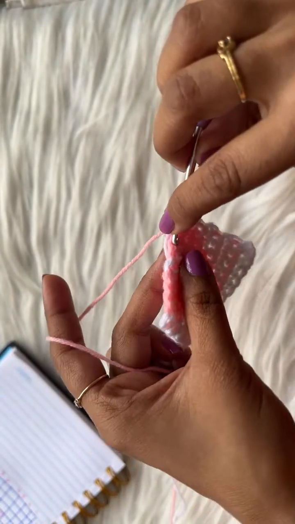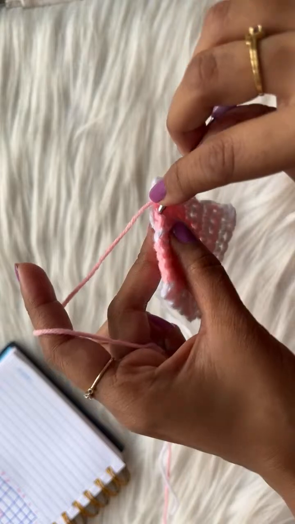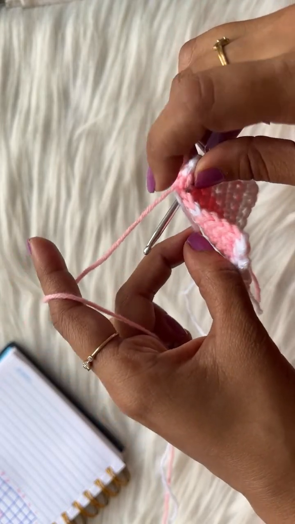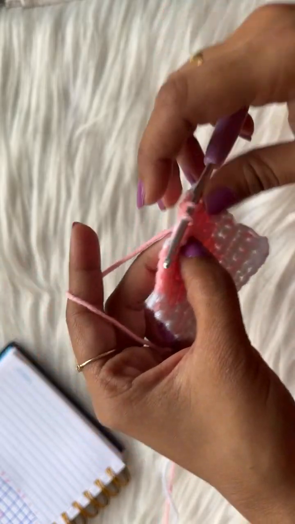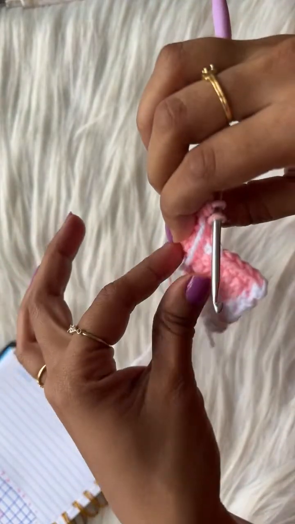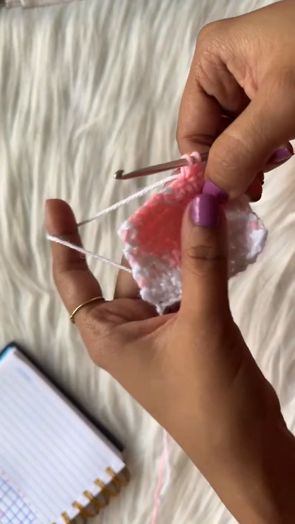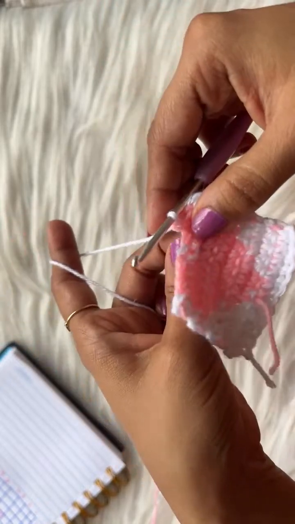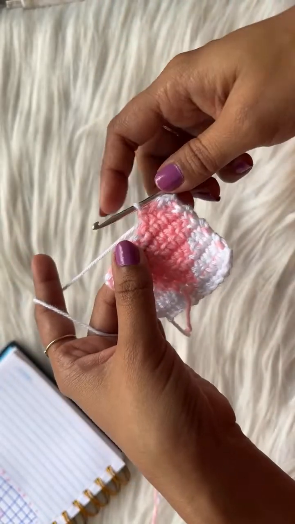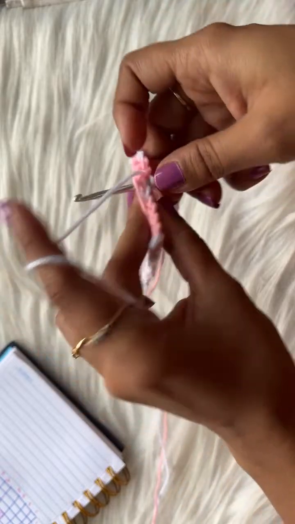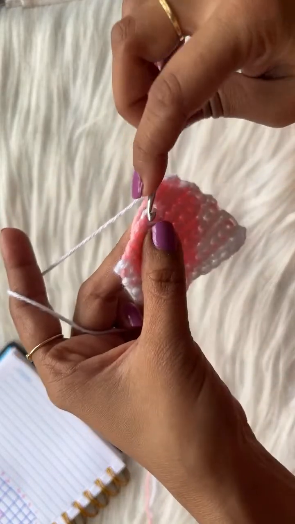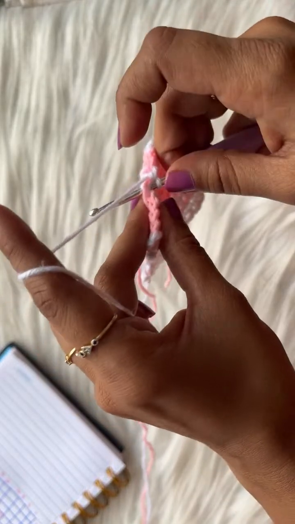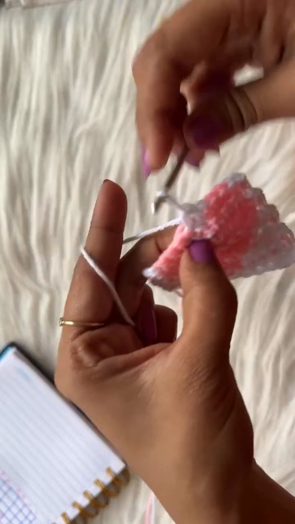In the next stitch we will do a color change, so insert your hook. Your white yarn should be on top of the hook like this. Pull the pink yarn, drop the pink yarn, hold the white yarn over and pull it through both the loops. Now in the next 3 stitches we are going to have white color only. So insert your hook in the next stitch and do your single crochet. Insert your hook in the next stitch. Your pink yarn should be on top of the hook, remember that, and do your single crochet.